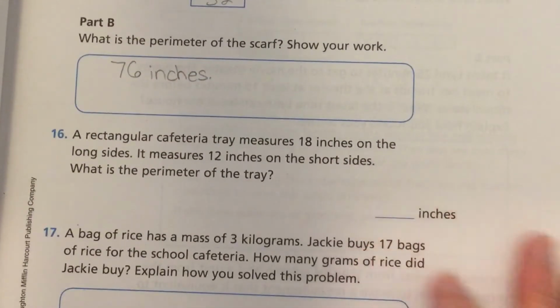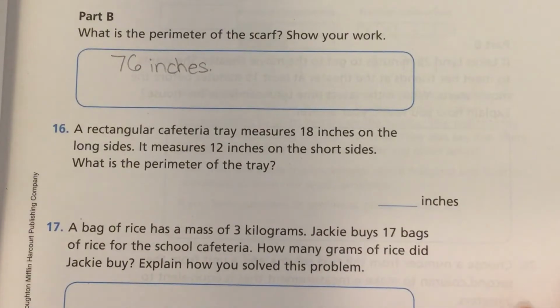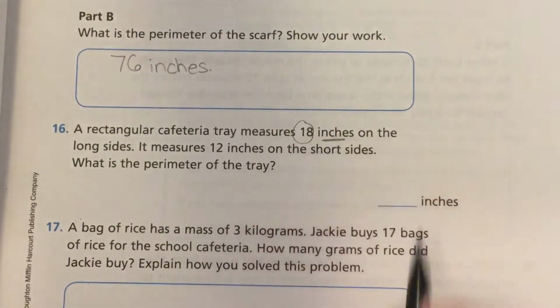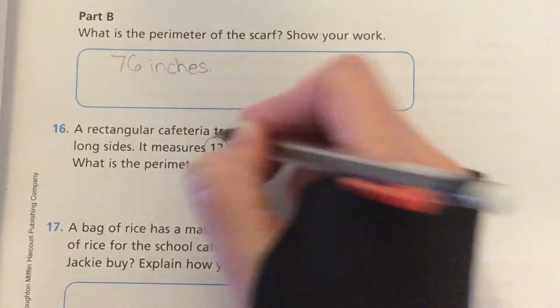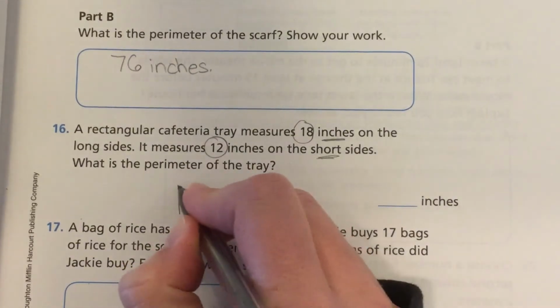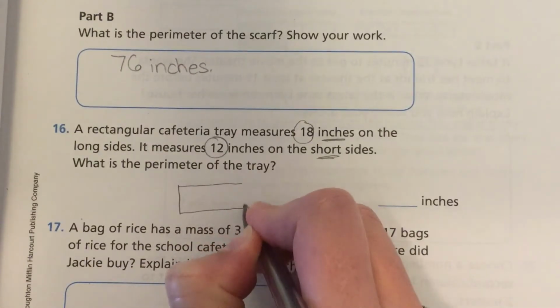Number 16, a rectangular cafeteria tray measures 18 inches on the long sides. It measures 12 inches on the short sides. What is the perimeter of the tray? Okay, so we know that it is 18 by 12. I like to draw little models for these. I just think it's helpful.